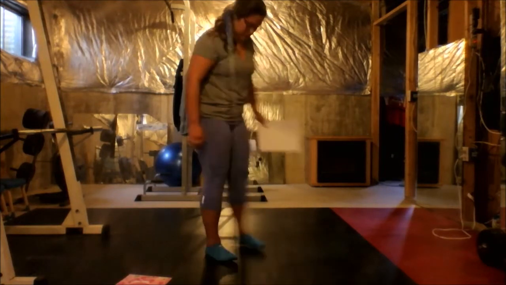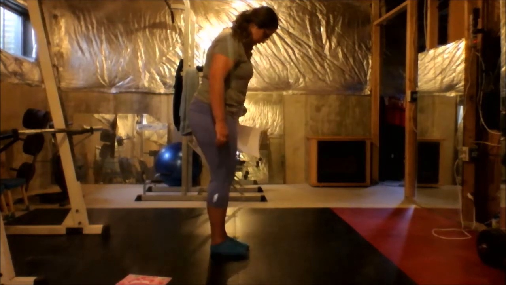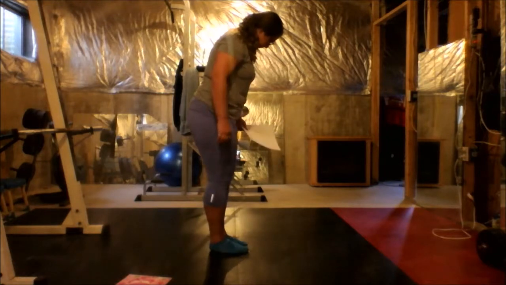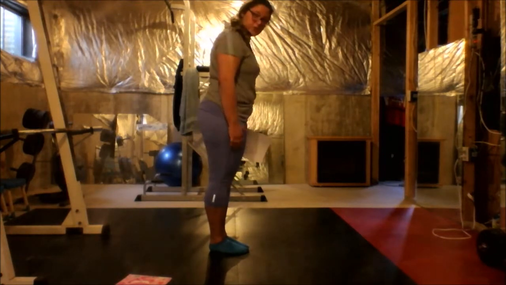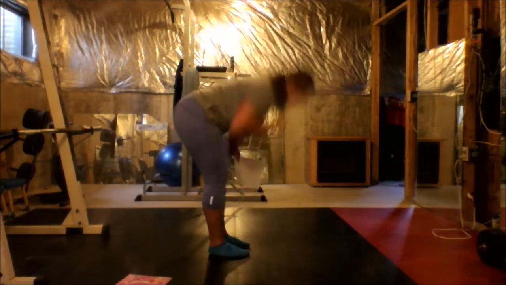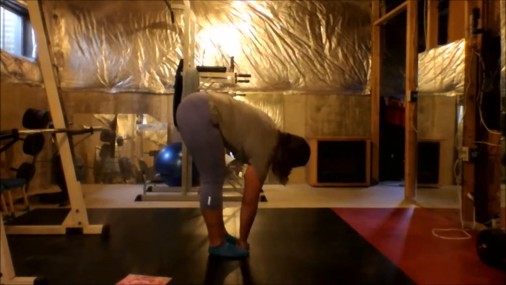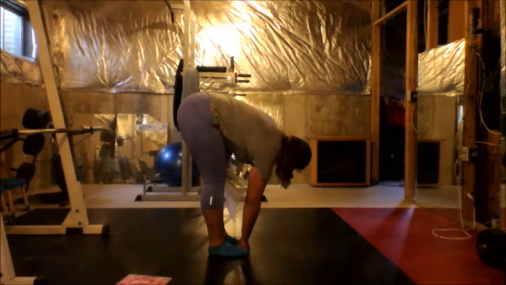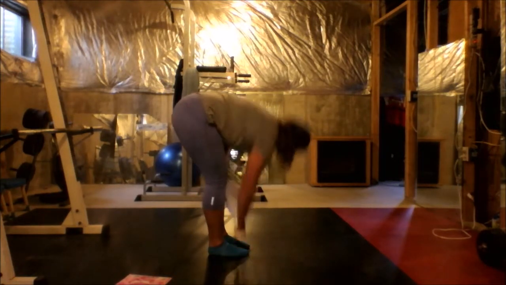Now we're going to go sideways. So this is closed where the feet touch. Then taking your fist and putting it down, this is parallel, open.